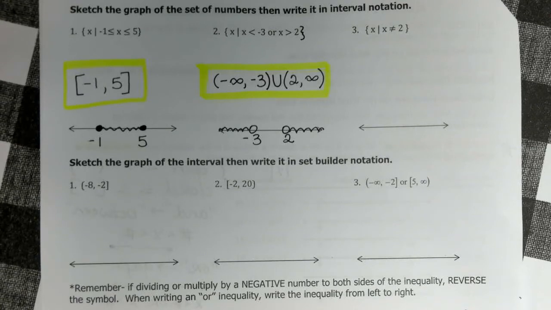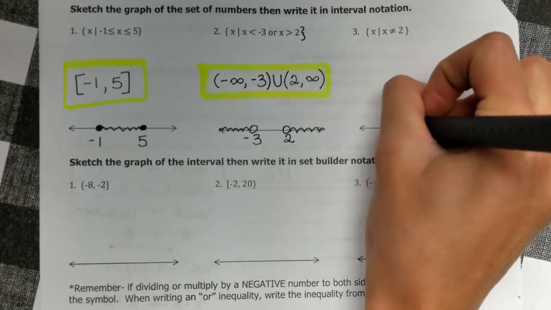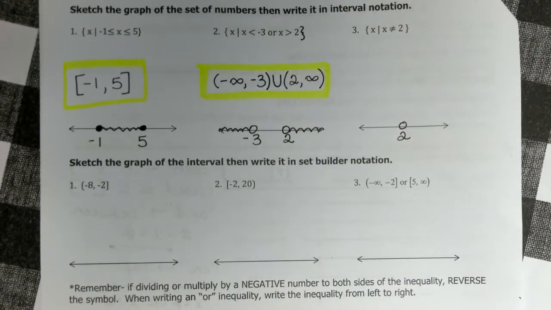Now for example 3, it tells me x cannot equal 2. So what do you think that looks like? Just an open circle at 2. But is that it? Should I have shading? So in words, what do you think x cannot equal 2 means? Can't be 2. Can it be anything else? It can be everything else, right? It can be everything but 2.